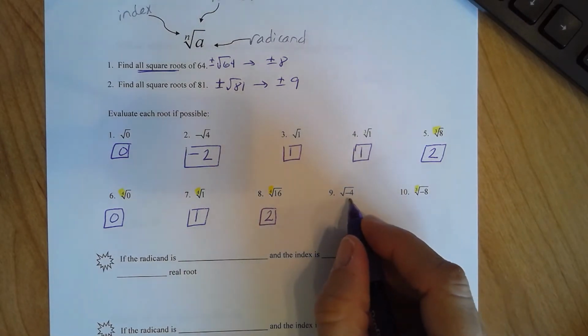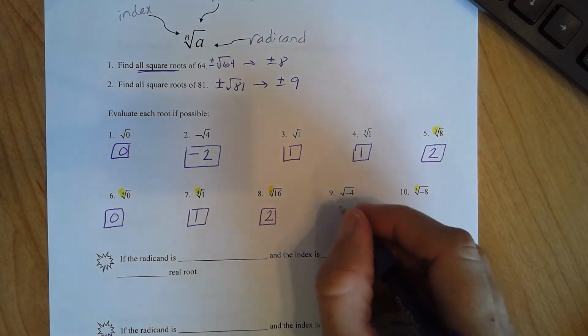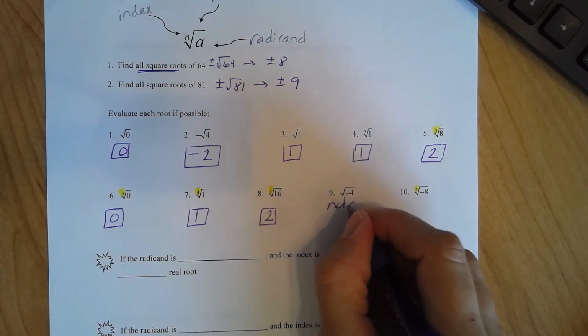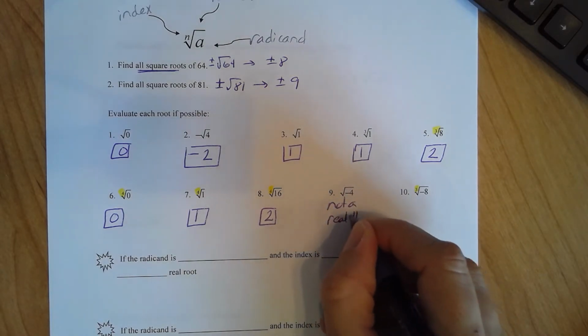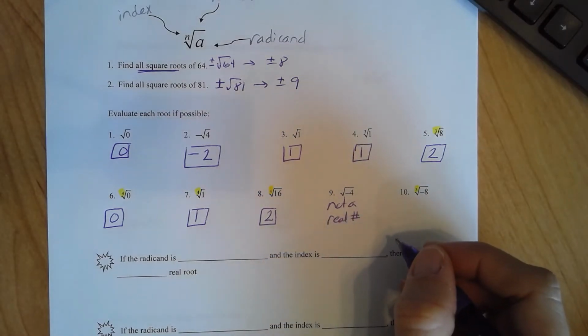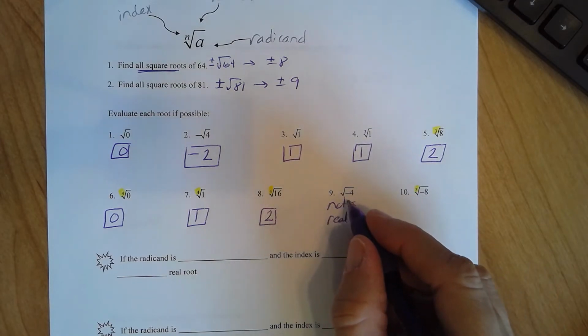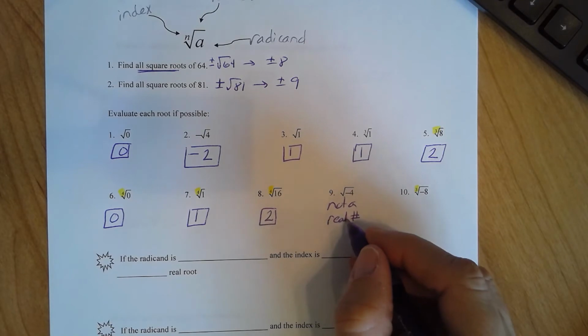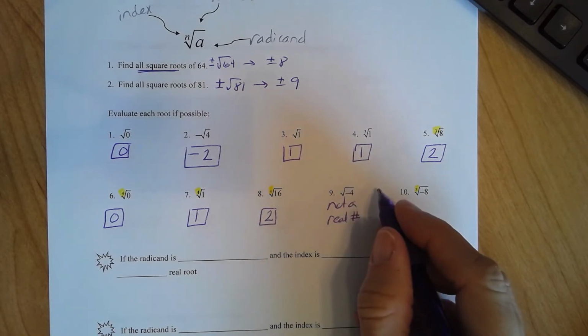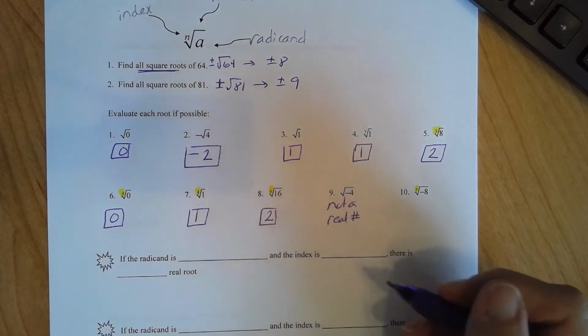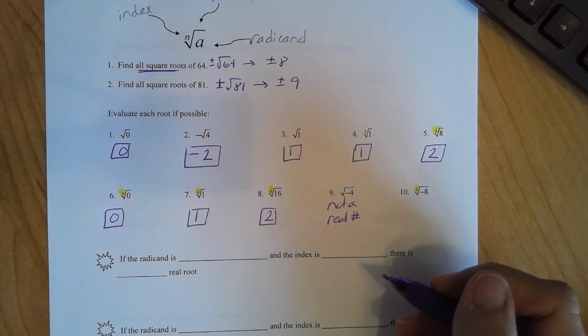Now what number can you multiply twice and get a negative? You can't. Since the index is a 2, there's no real number that you can multiply twice and get a negative. So in 8.1, you're going to say not a real number, because every time you multiply a number twice, you get a positive. However, in the last section, we learned something about imaginary numbers. So right now, you're going to say not a real number. But once we learn imaginaries, don't write this answer. Talk about imaginary numbers, which is coming up.